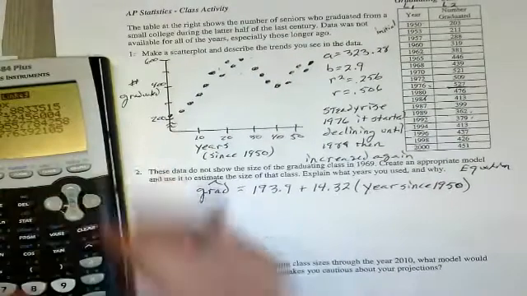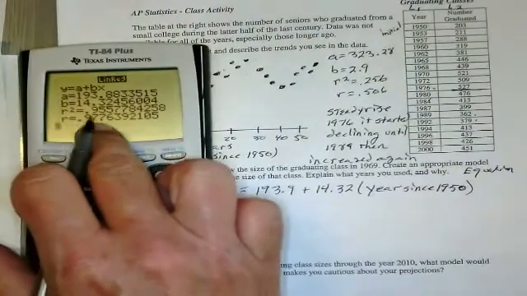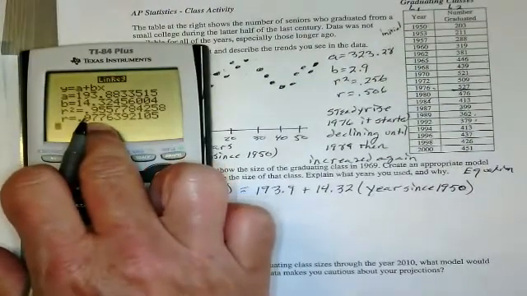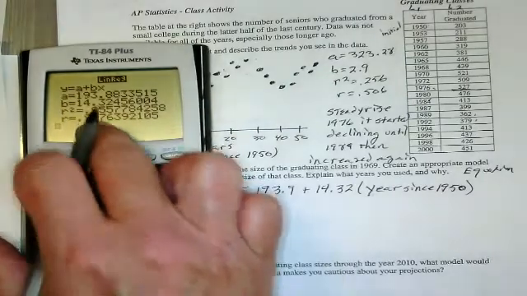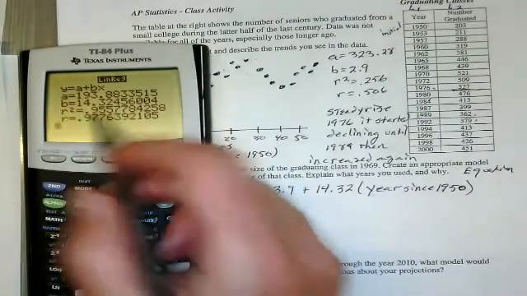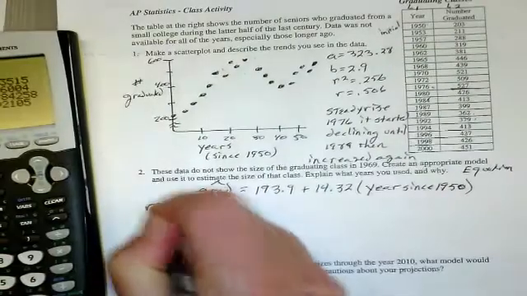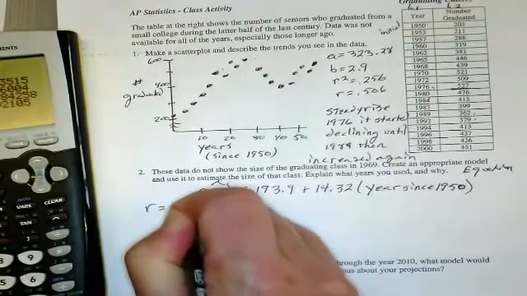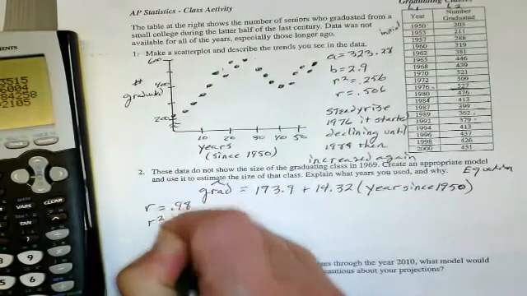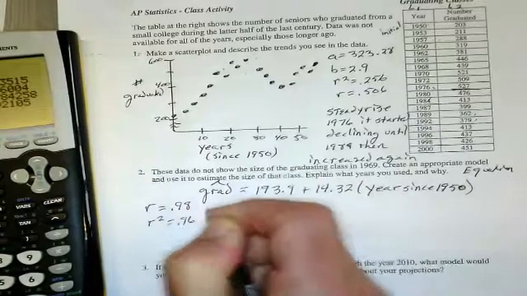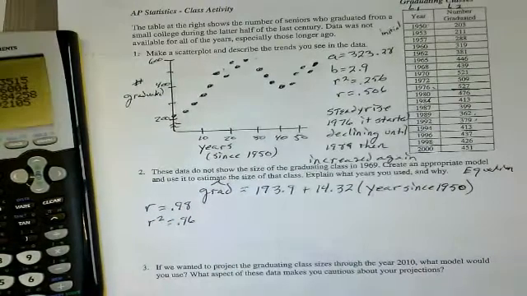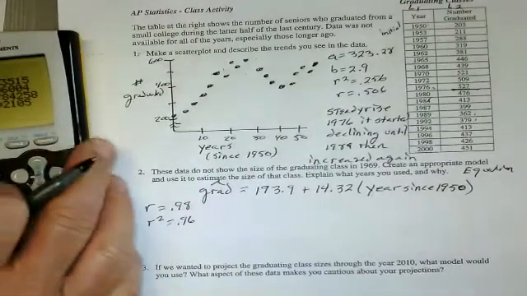Now, again, look at my R and my R squared. R is 98% now, 0.9776. You're going to round that up, might as well. My R squared is 0.96. So I'm going to write that here. R equals 0.98. R squared equals 0.96. That's nice. Those are great numbers.